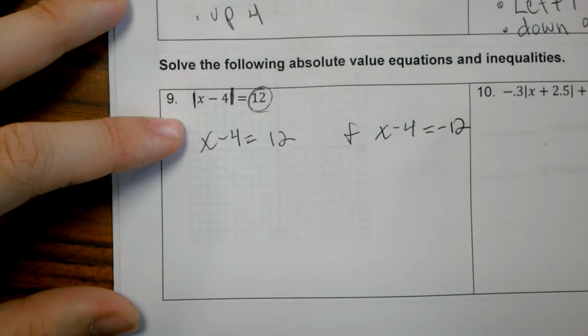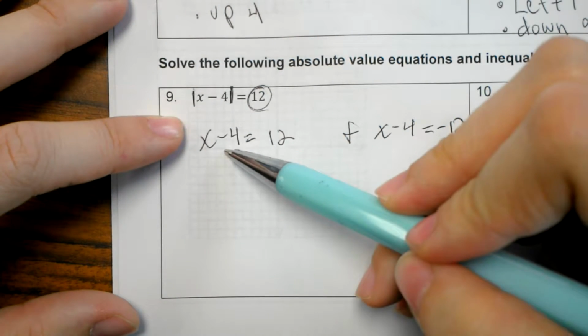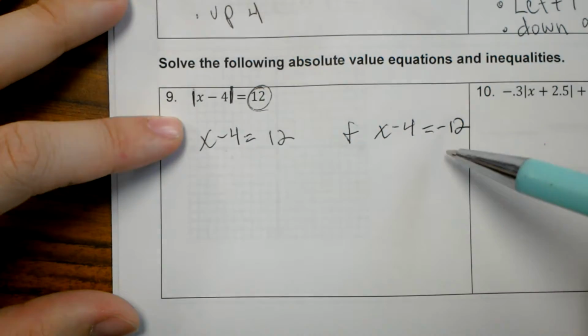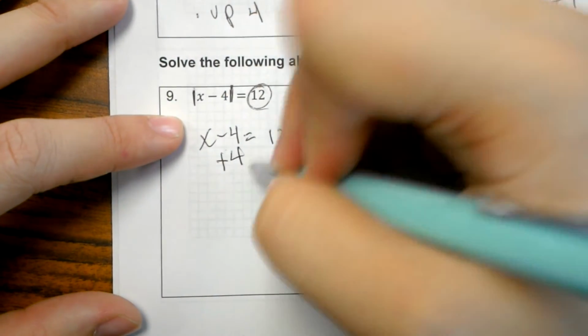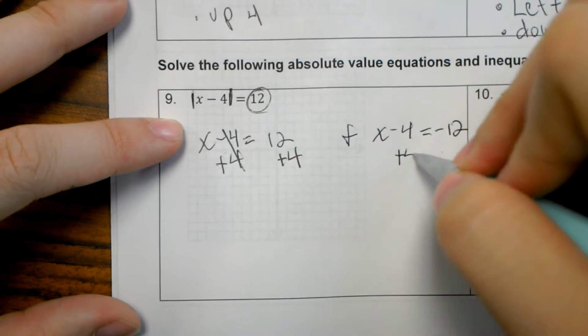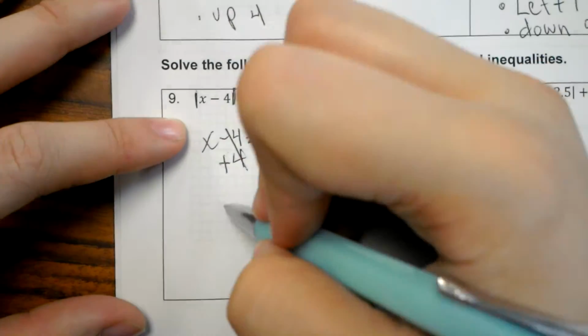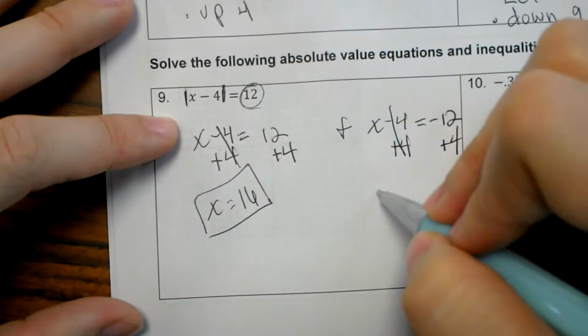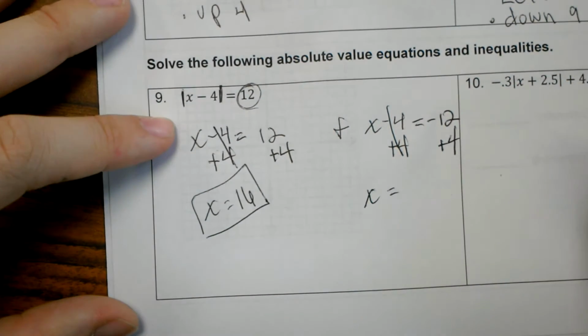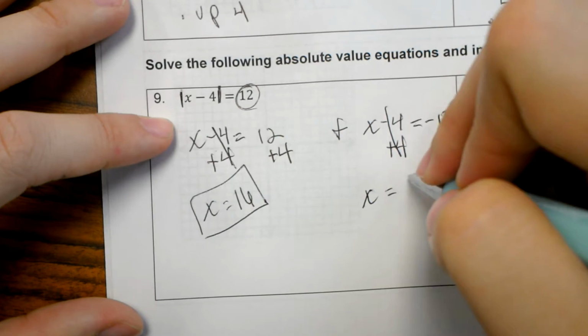So I have 2 equations to solve, so I'm going to have 2 answers. So the good thing is I'm doing the same operation to both of these equations. I have to add 4 to both sides to get x by itself. 12 plus 4, 16. Negative 12 plus 4, negative 8.